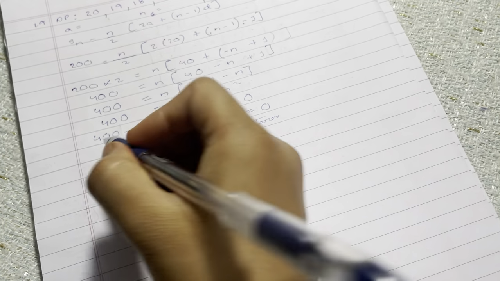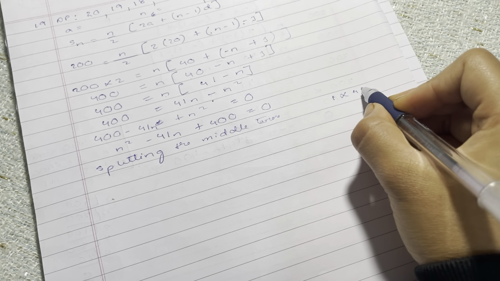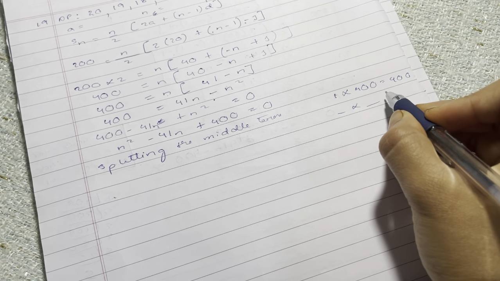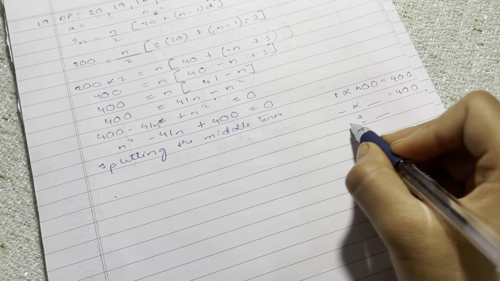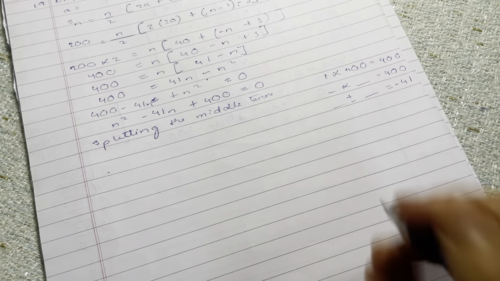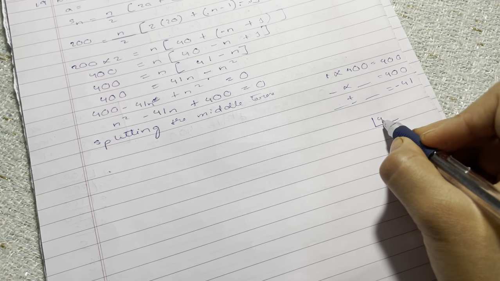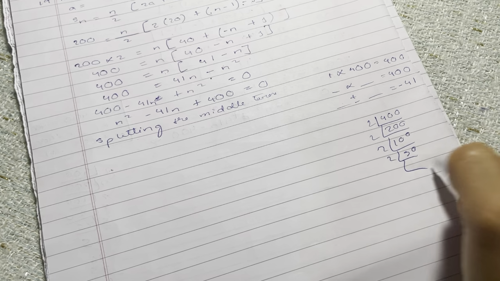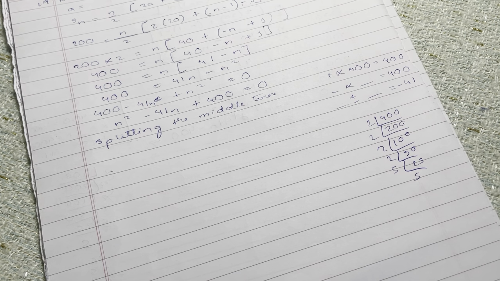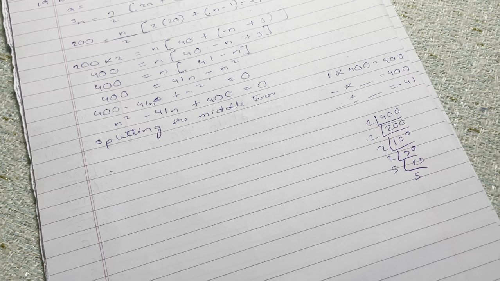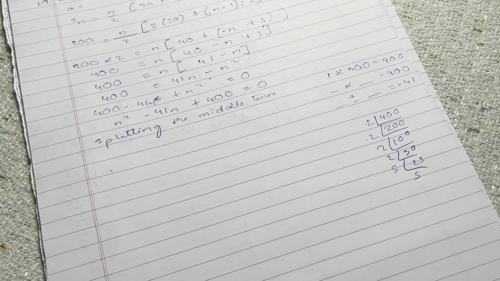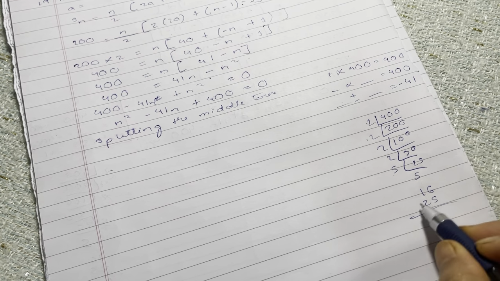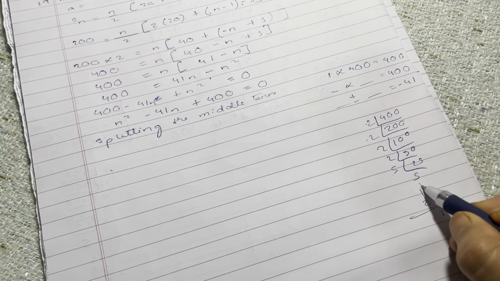In splitting the middle term, we need two numbers whose product is 800 and whose sum is minus 41. Let's take the LCM of 800, which is 2 times 2 times 2 times 2 times 5 times 5. The numbers are 16 and 25, since 16 times 25 is 800, and both are negative, so the sum is minus 41.